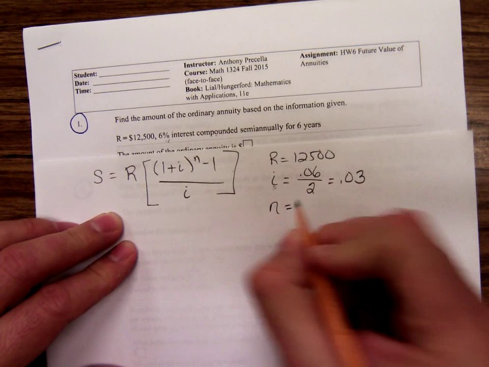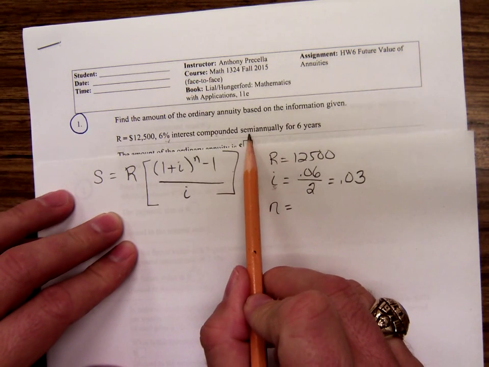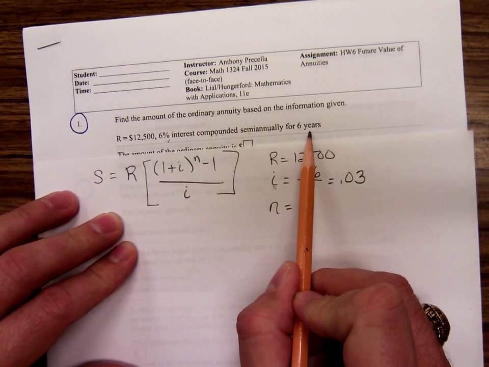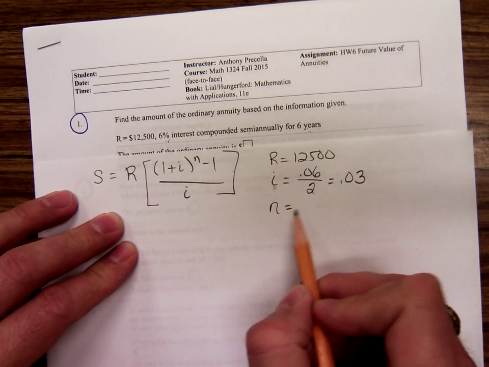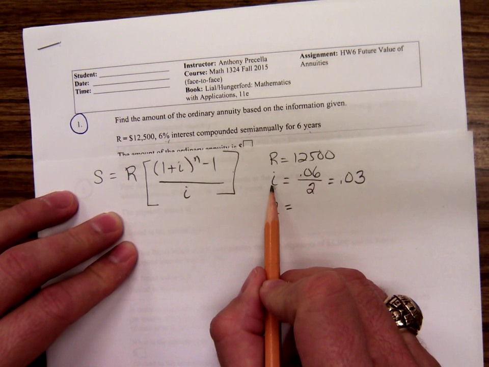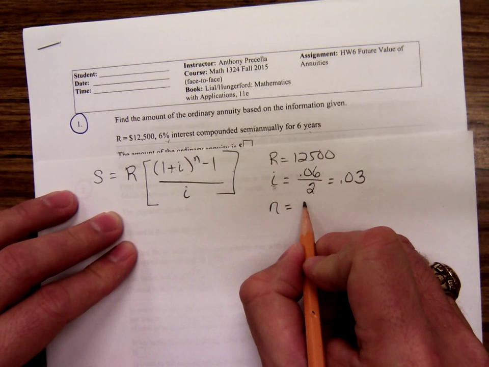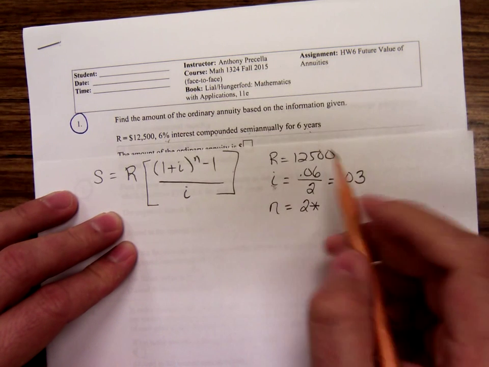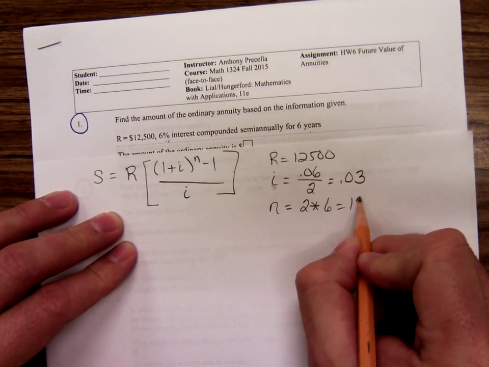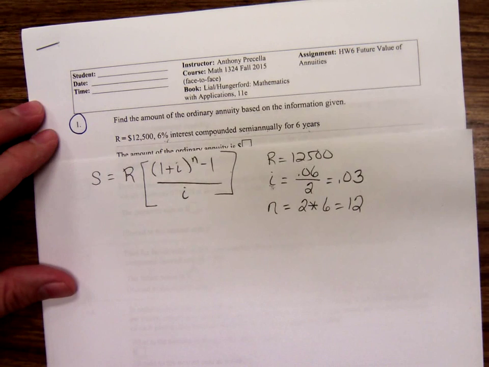N is the total number of periods. Well, semi-annual times 6 years. How many semi-annual periods are there in 6 years? To get lowercase i, we normally divide. To get lowercase n, we usually multiply. 2 times 6, so there'll be 12 semi-annual periods in here.